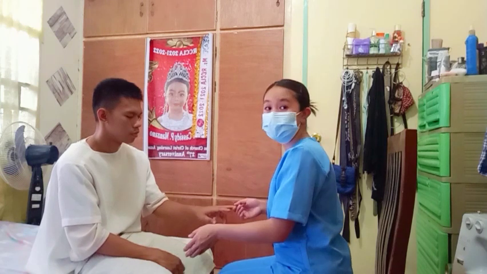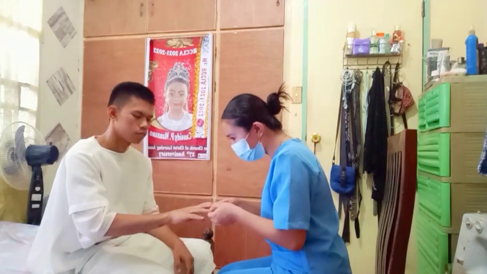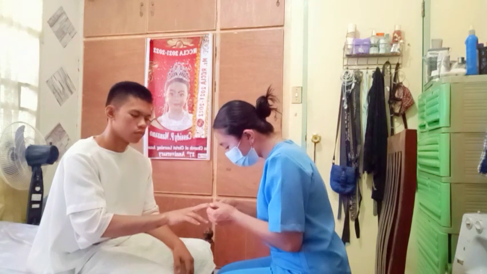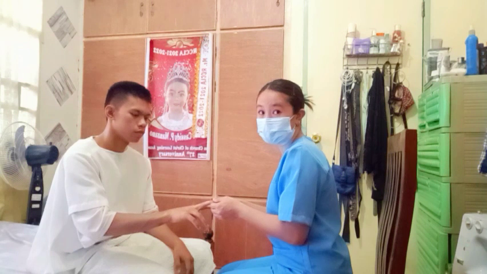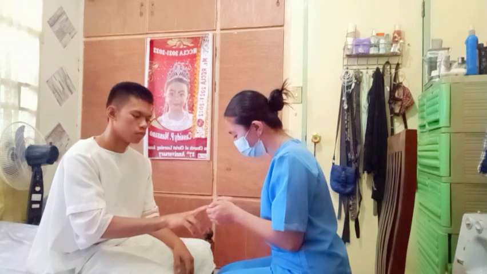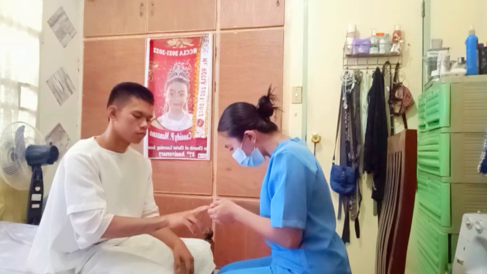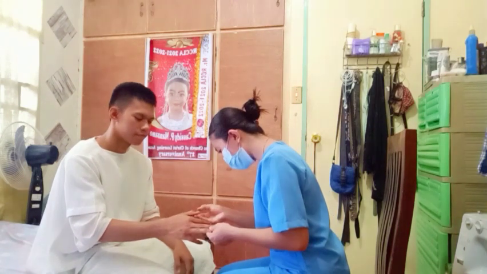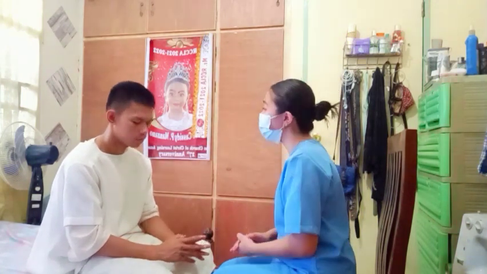as I am assessing my client's nail, it seems that the nail plate is intact to its nail bed. And he has a fast capillary refill, which is an indication of normal nails. Okay, thank you, sir. So we are now done in assessing your nails, sir. Do you have any questions? Nothing. So that is how we assess the nails of a client.